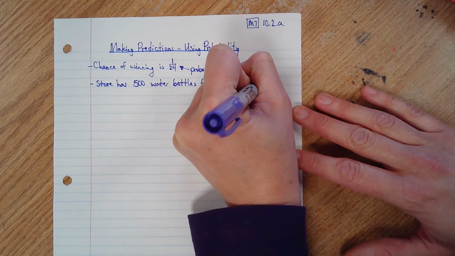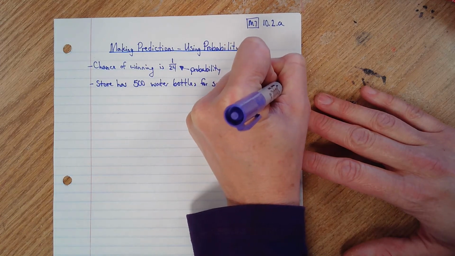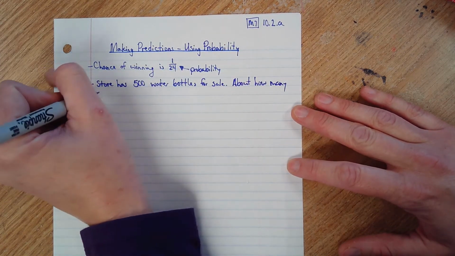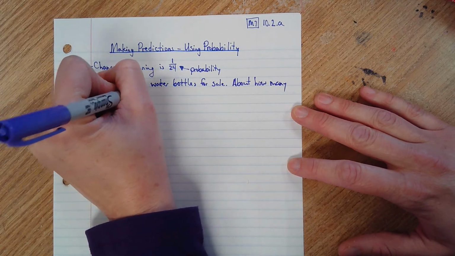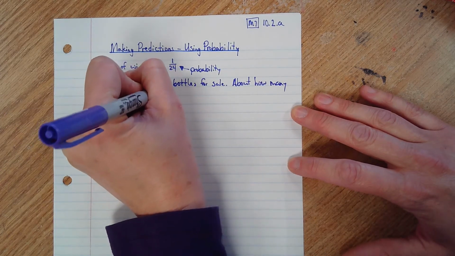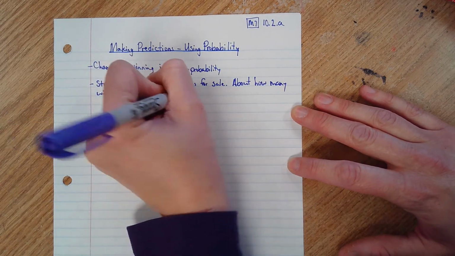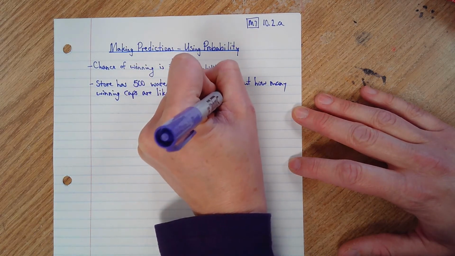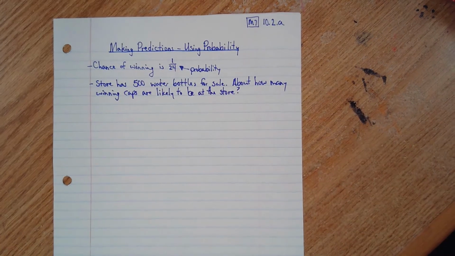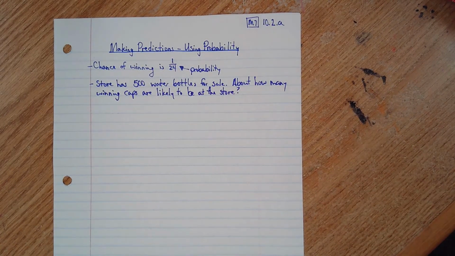And what we want to know, let me write it down. So our question is about how many winning bottle caps are there likely to be at the store? I'm gonna grab my calculator. So to solve this, we're going to use a proportion.